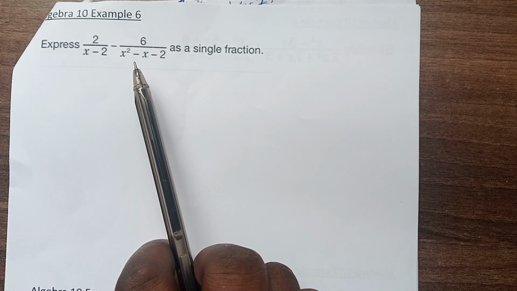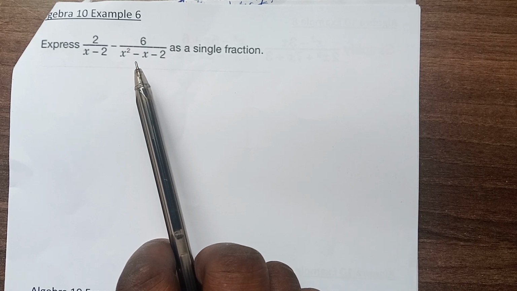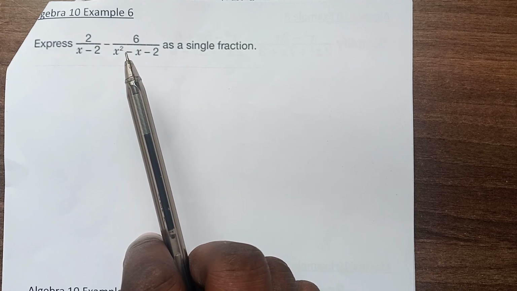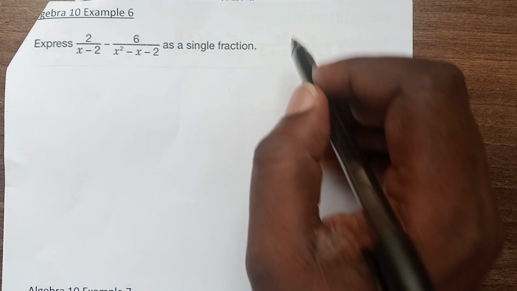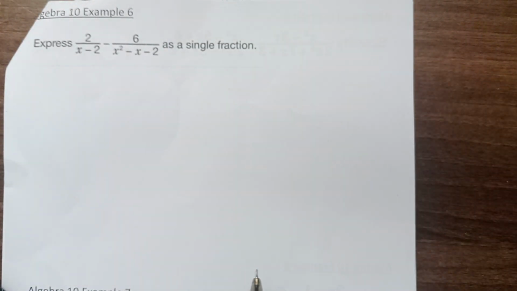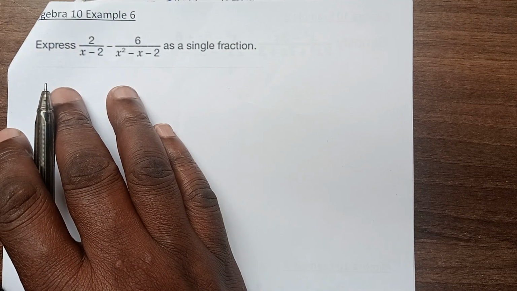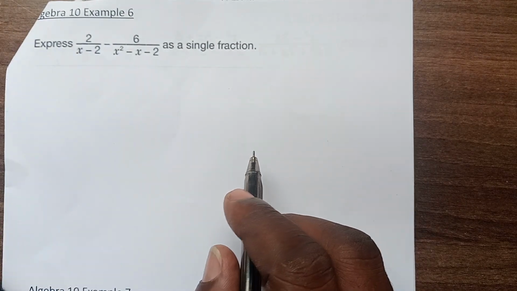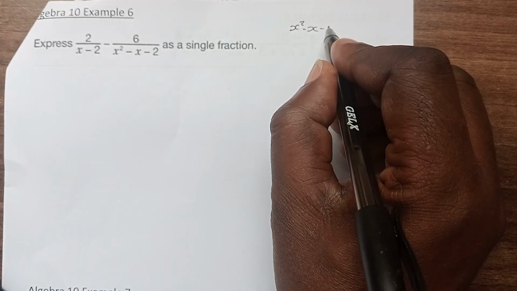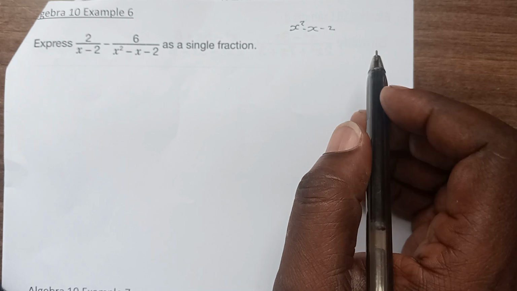For us to be able to move on, we have to factorize this quadratic expression into two distinct brackets. Before we go anywhere, we need to have x squared minus x minus 2, and factorize it out.